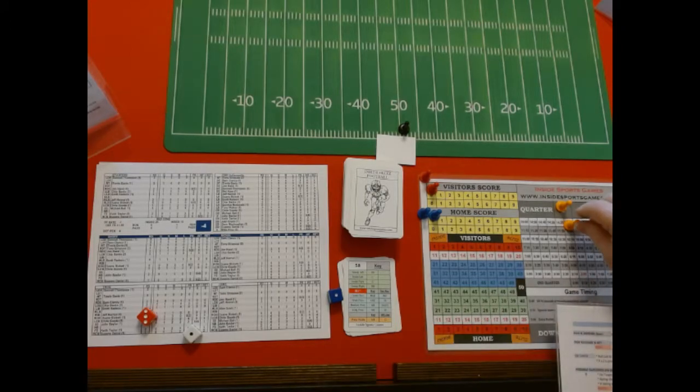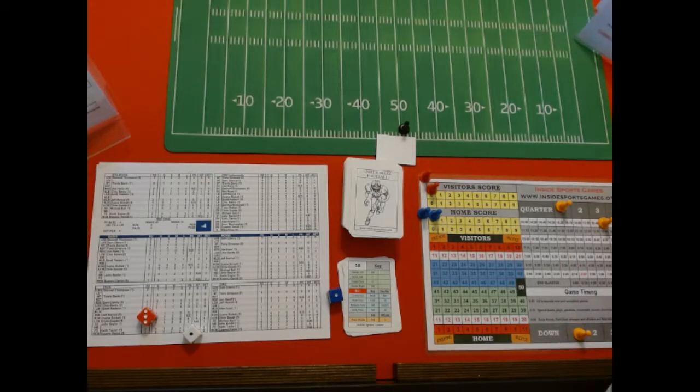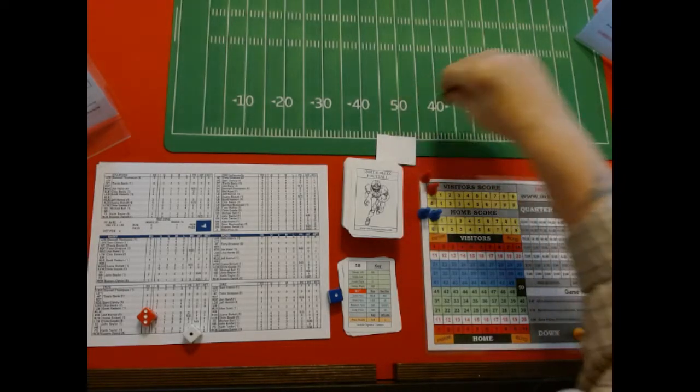Okay, 10 seconds off the clock. 40 seconds off the clock. First down. 35 yards downfield from the 35, from the 42 is down to the 7.